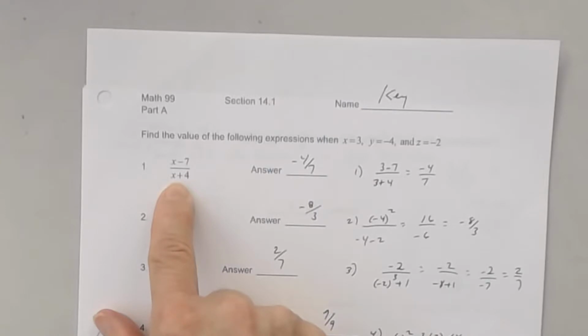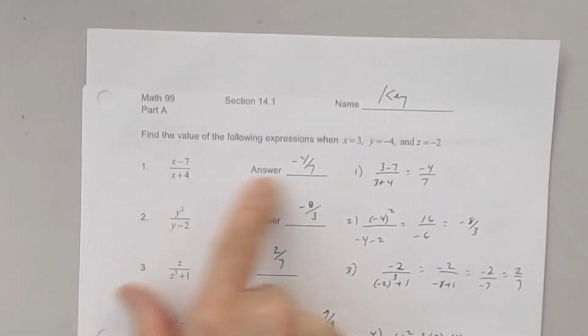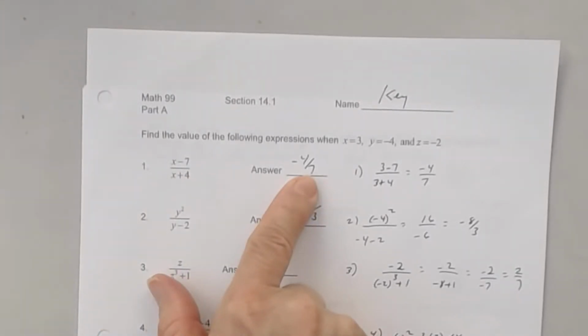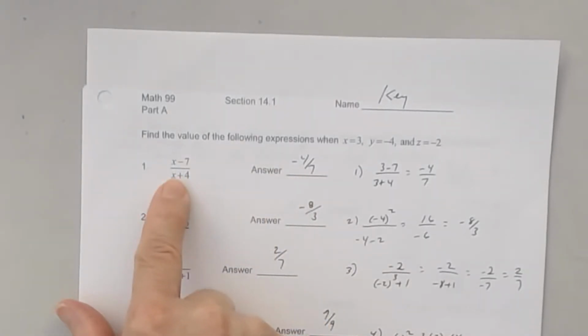No, 4 works. What's 4 minus 7? Negative 3. What's 4 plus 4? 8. I get a number back, just like I did this. I couldn't use negative 4, thank you, because negative 4 makes the denominator 0. So remember, the domain is the set of x values.